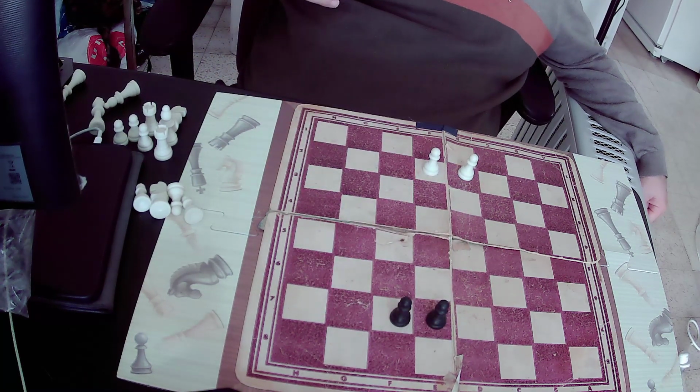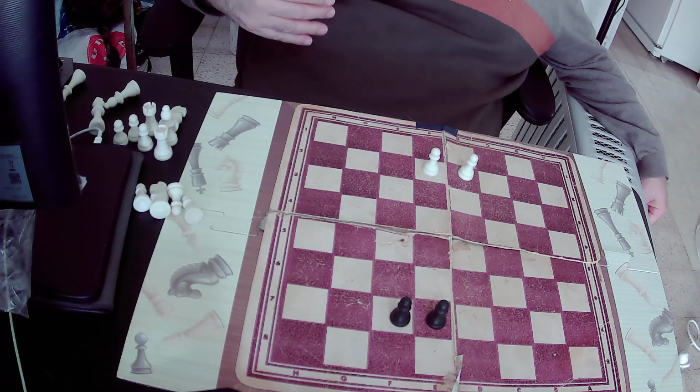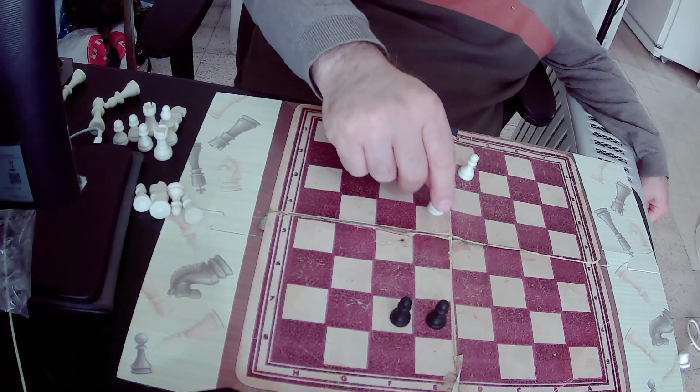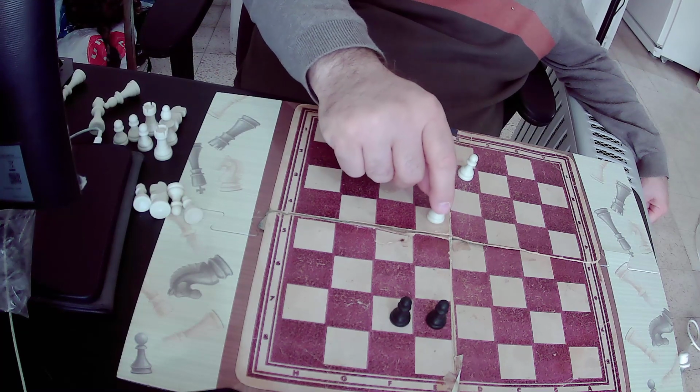Only from the second row for the white pawns and from the 7th row for the black pawns, only from those rows they can move 2 squares. Okay?